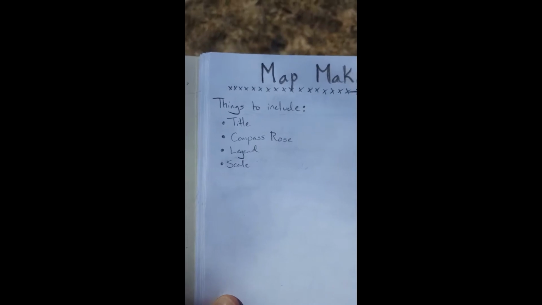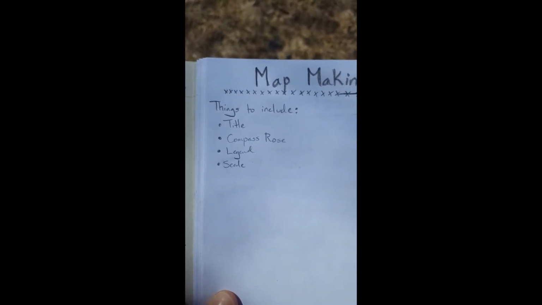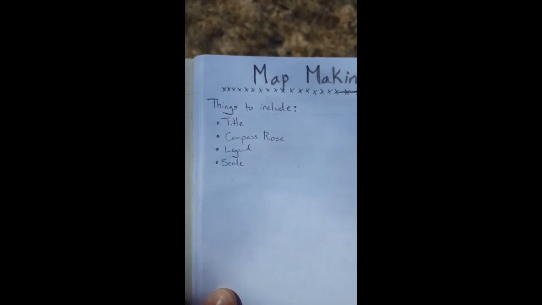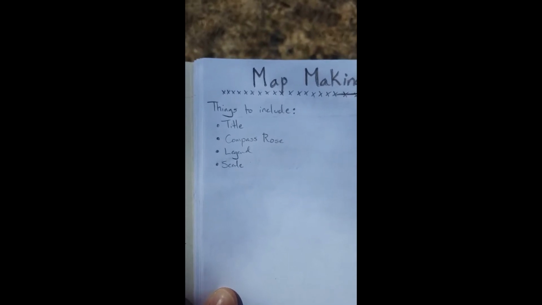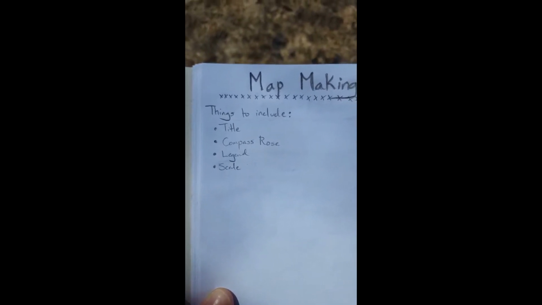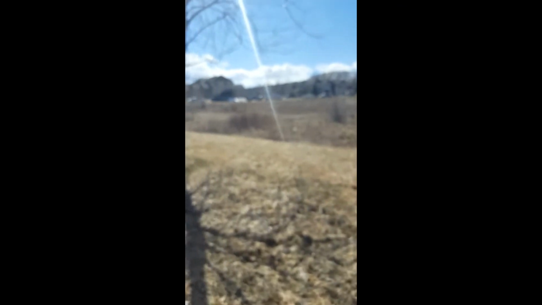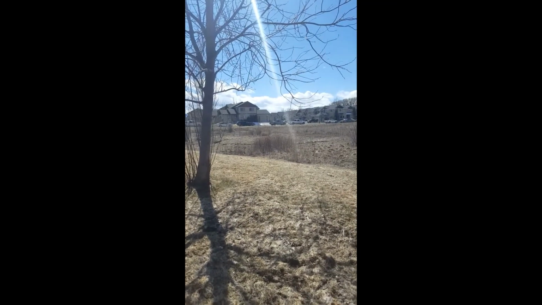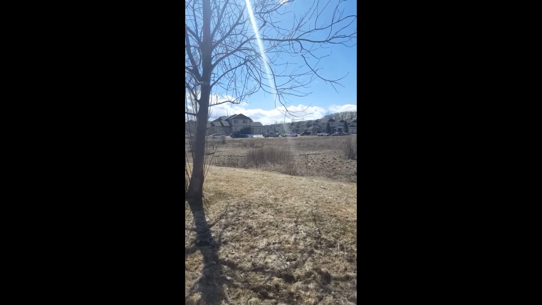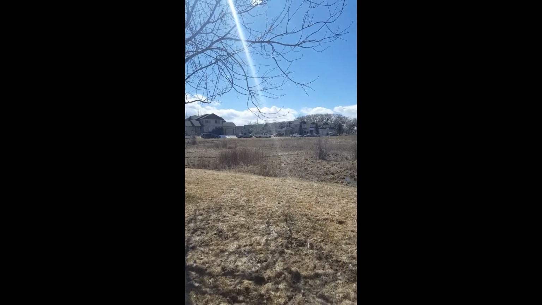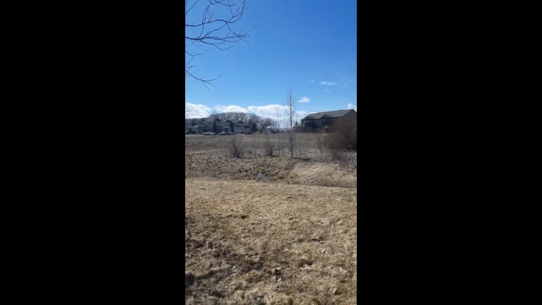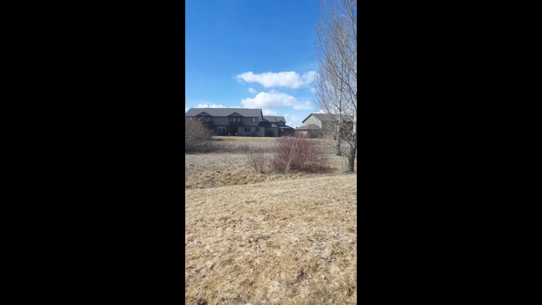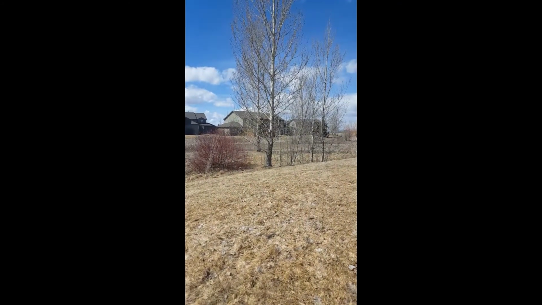Furthermore, you're going to need a legend, and you're going to need to think about the legend before you get started. A legend is a table with symbols that represent landmarks in your map. In the case of this wetland there are trees, there are bushes, there are cattails, and there's also a water source. I'm going to make sure that I include symbols to represent all of those landmarks so that they are easily identifiable in my map.